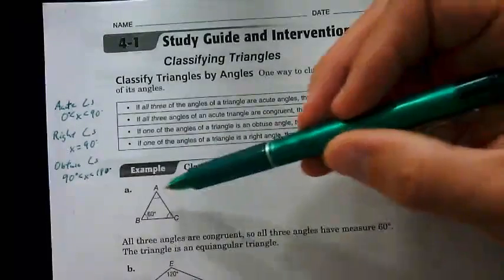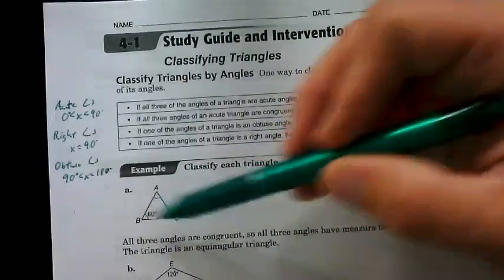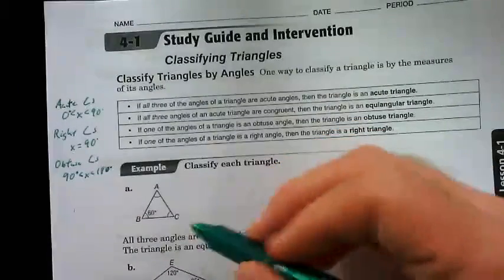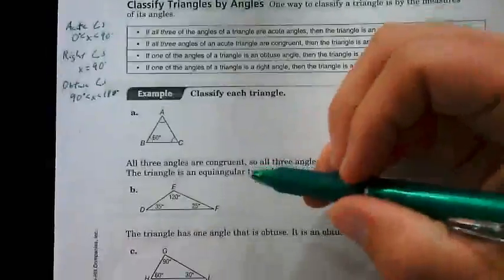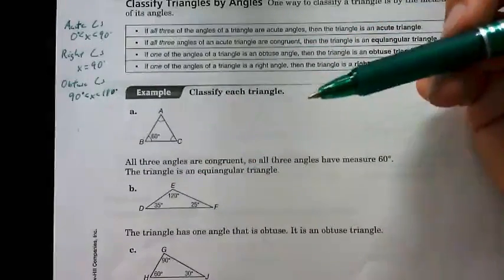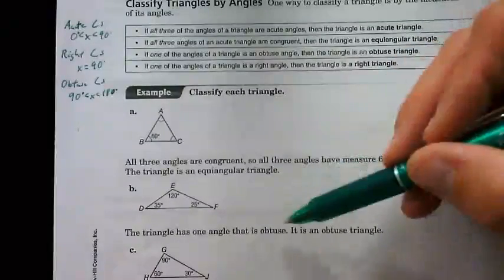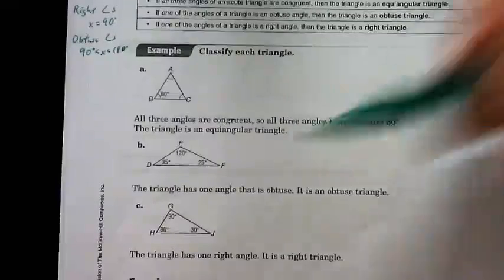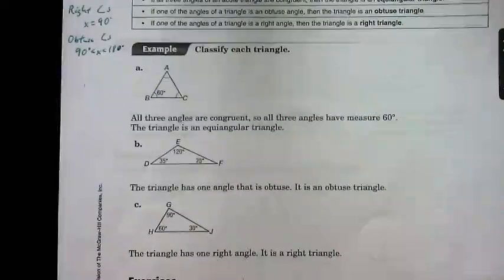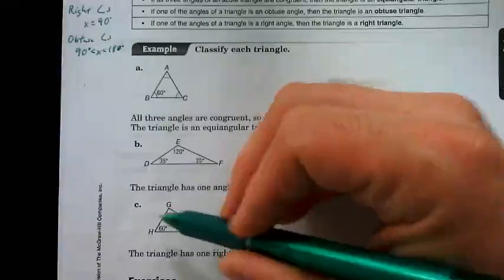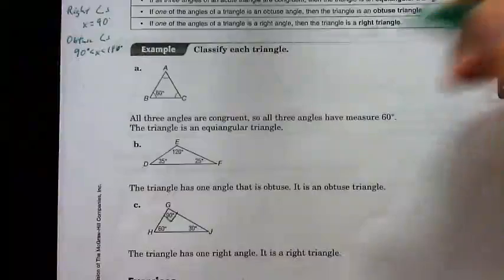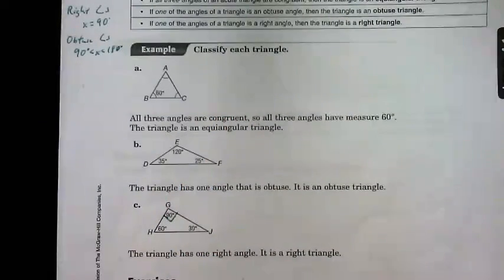So on the examples here, this shows us that all 3 angles are congruent. So this would be an equiangular triangle. It's also an acute triangle. So again, this is both acute and equiangular. On the second example, we have all 3 angles. One of those angles is greater than 90, therefore it must be an obtuse triangle. And then for C, one of the angles is given to us as 90 degrees, therefore it must be a right triangle. Now, the other thing they could tell us, besides having an angle labeled as 90, is that you could have it marked as being a right angle or being perpendicular lines with our little symbol. All right? So again, if you have the symbol or you have that, you know it's a right triangle.